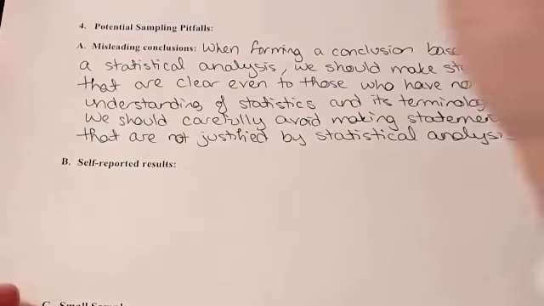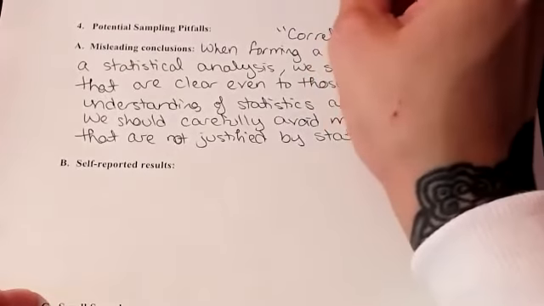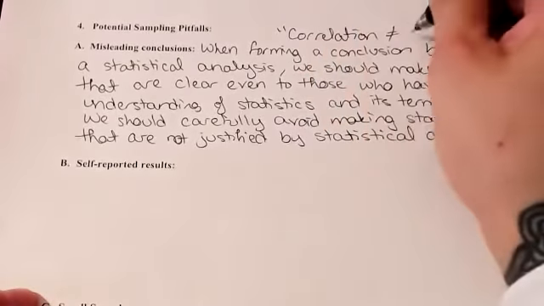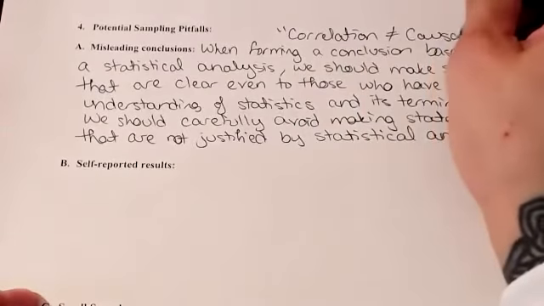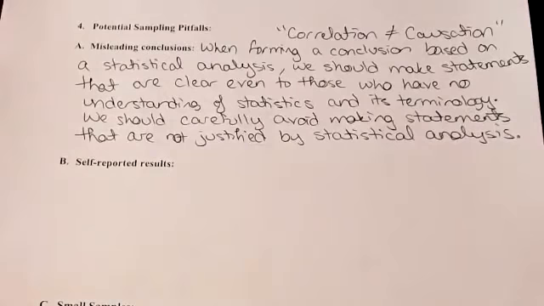We also want to keep in mind that common phrase: correlation does not equal causation. That's really important to keep in mind. We don't want to say one thing is because of another if really they're just correlated and not causing one another. We want to be really, really careful with that.